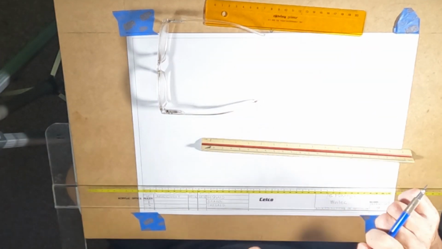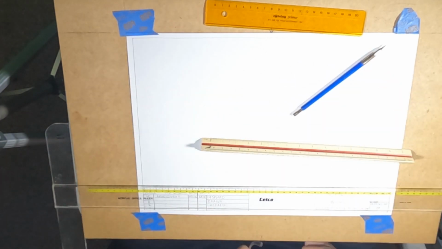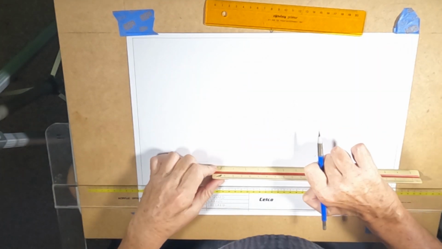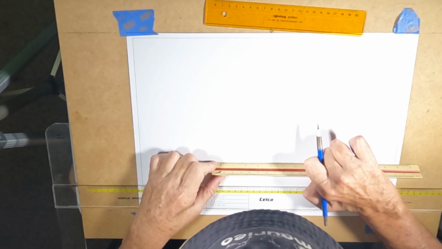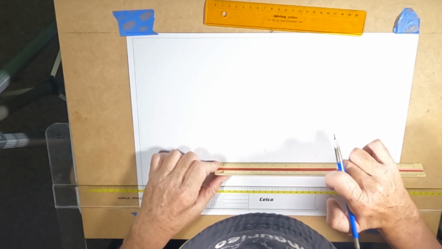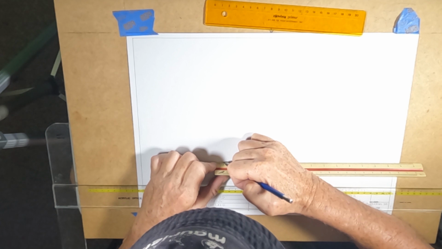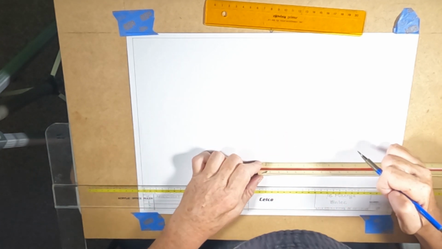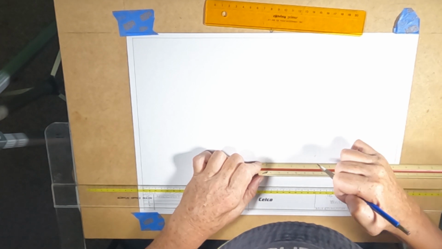Okay, right. So the road is 3.45 from centre line to lip of curb. So we'll put that in there. 3.45. It goes there, and the same out this side.